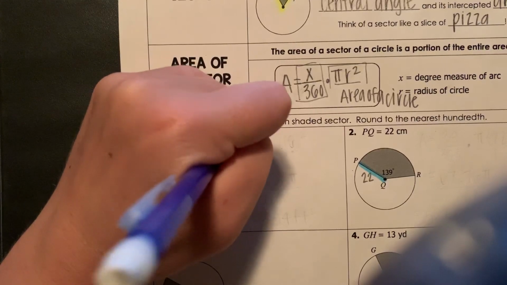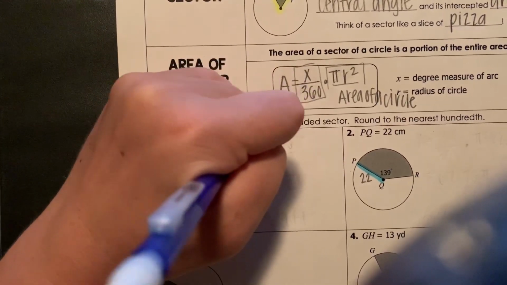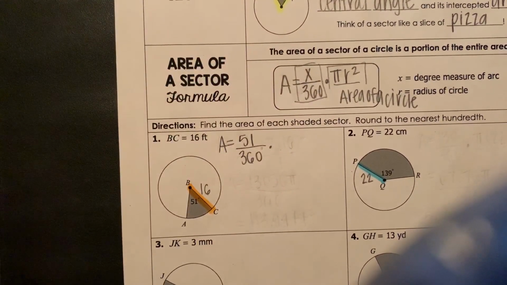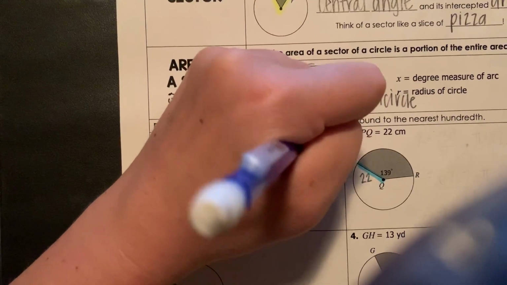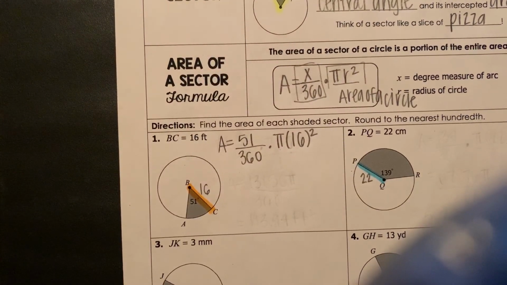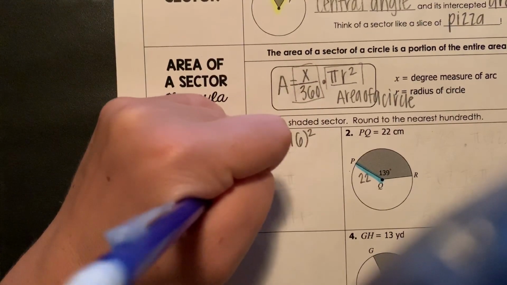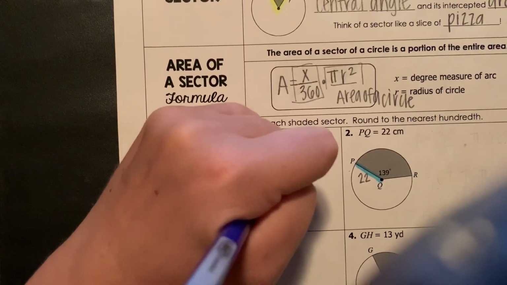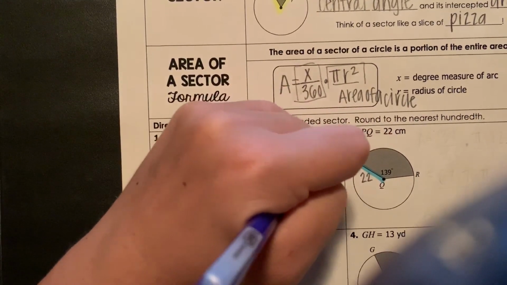So the first way, I'm going to plug in everything I know. I have 51 over 360, and then I'm going to multiply that times pi times 16 squared. So I end up getting 51 over 360 times 256 pi.